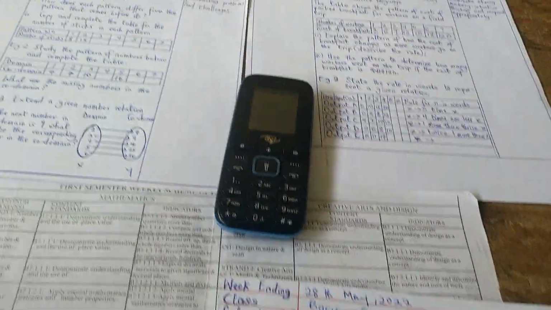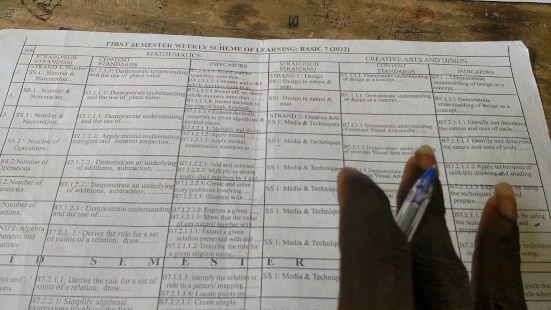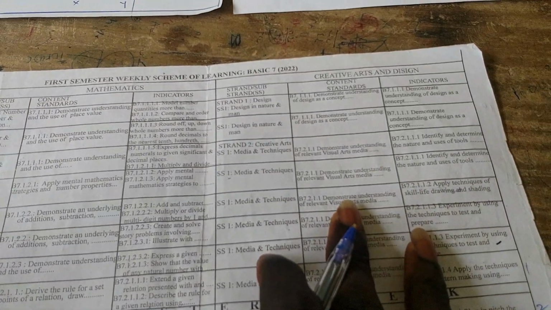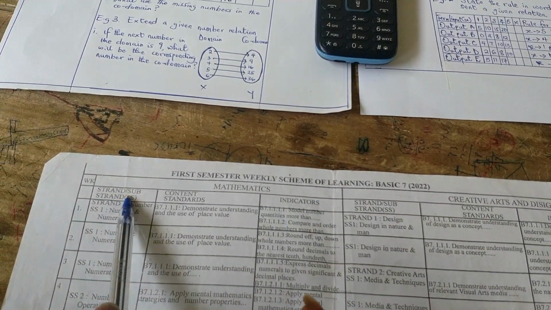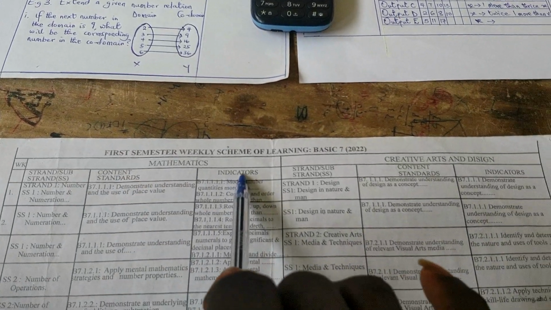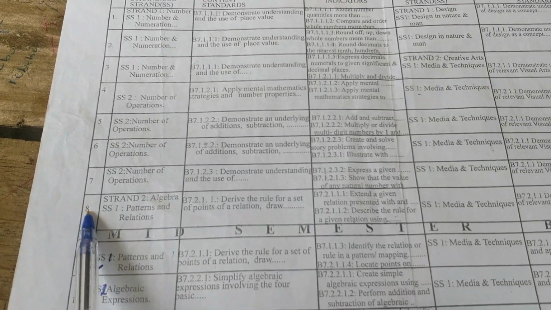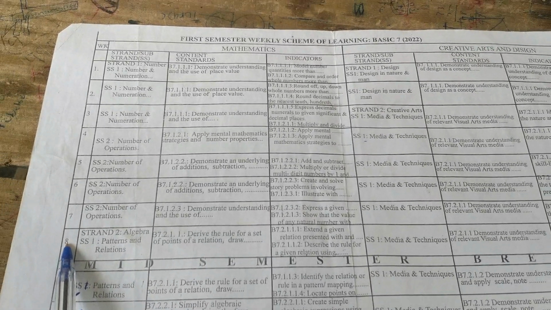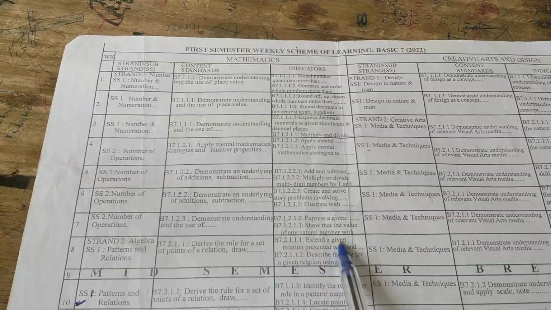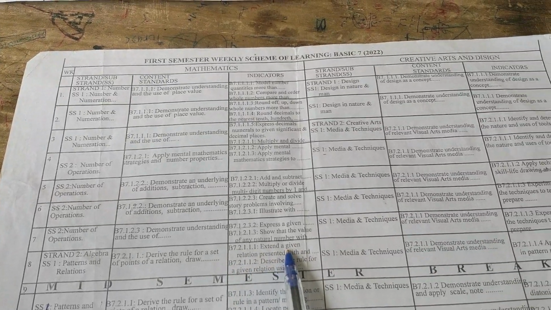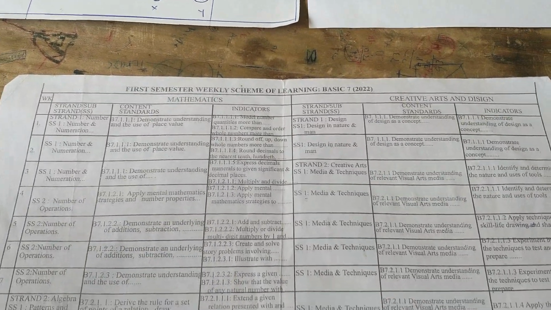How can I know the learning indicator? You can know the learning indicator from the weekly scheme of work. Here. Now, when you come to the weekly scheme of work, we have substrand, content standard, and indicators. Which week are we preparing? We are preparing for the 8th week. So locate the indicator for the 8th week. These are the indicators, so the 8th week is this one. Good. Now, learning indicator simply means: what are the kids going to know, or what are you going to teach the kids?